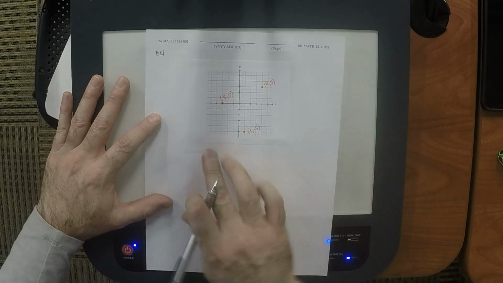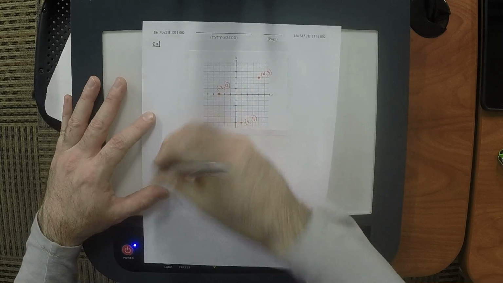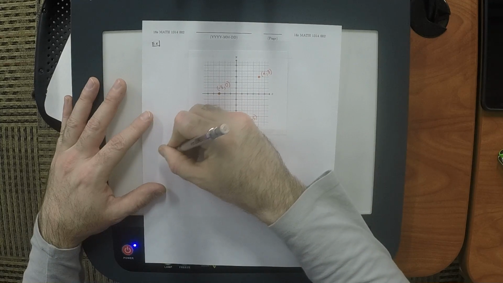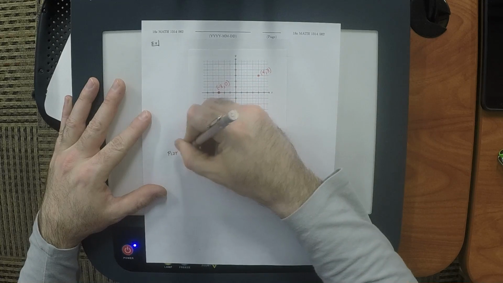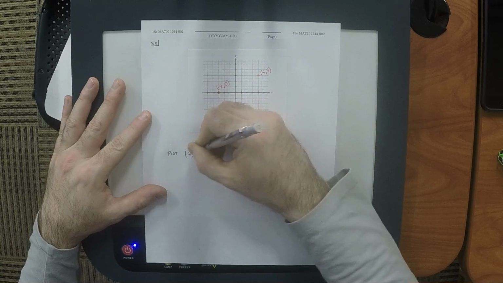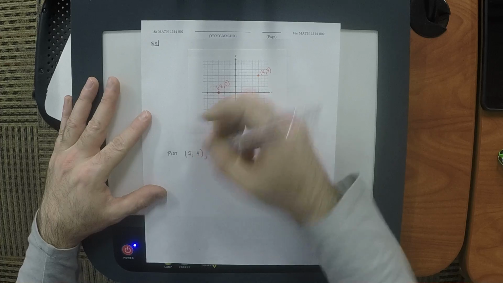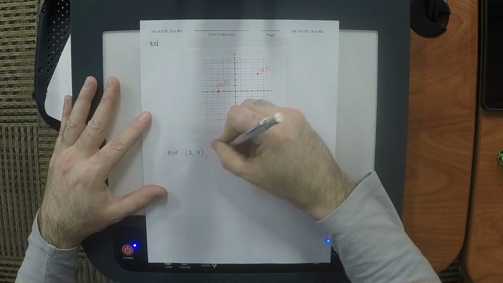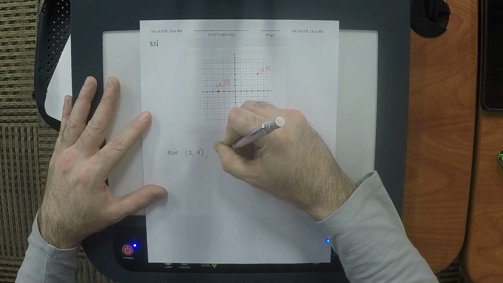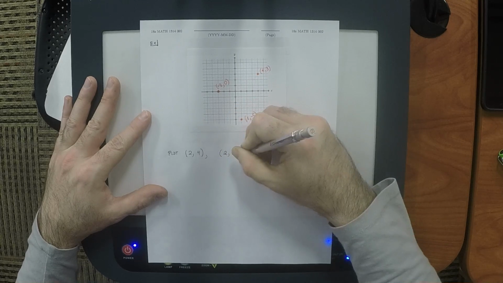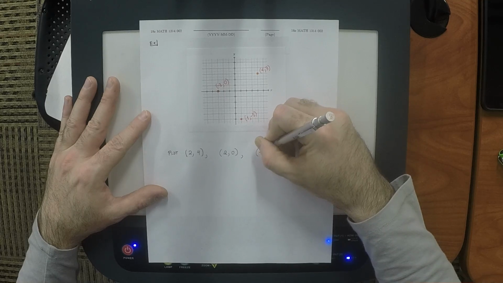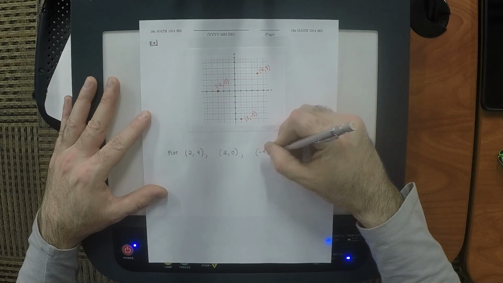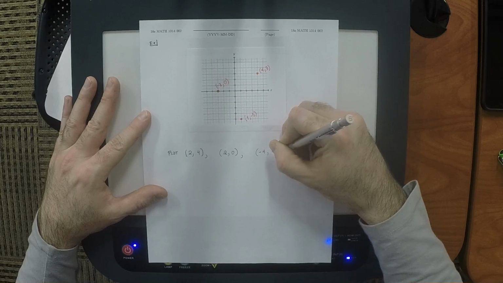Okay, now that we've done that, I'll turn the problem around and say please plot, which means draw, the points (2, 4), and how about (2, 0), and (-4, -1).